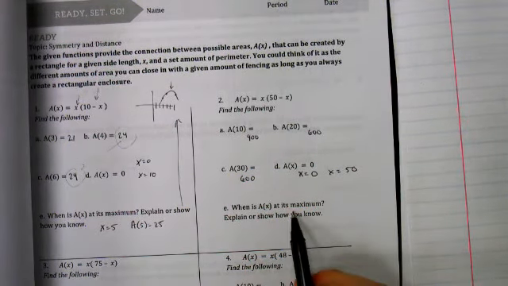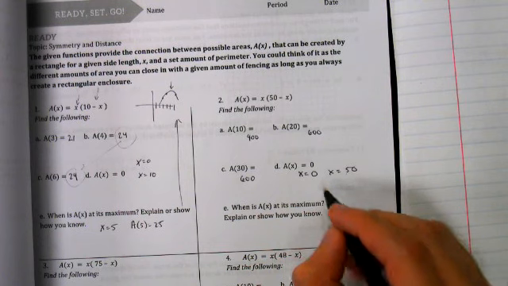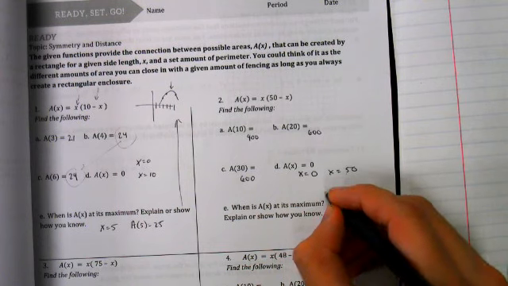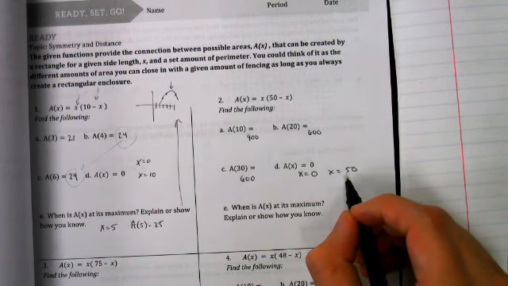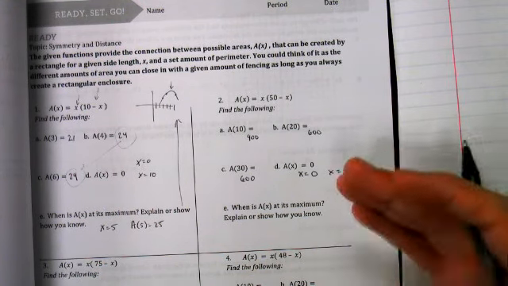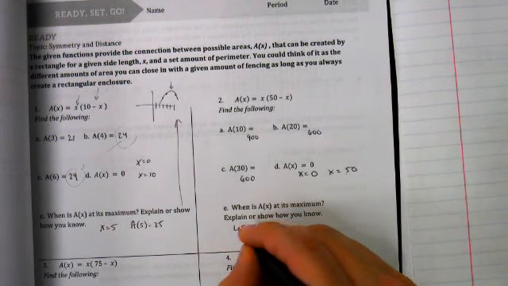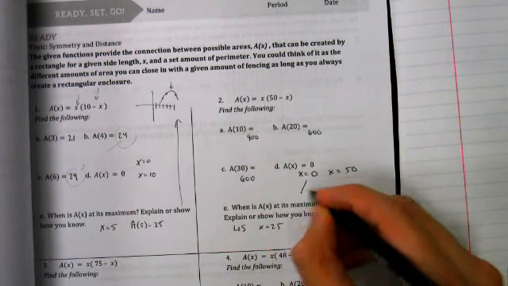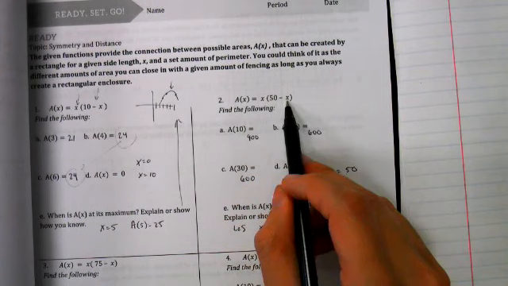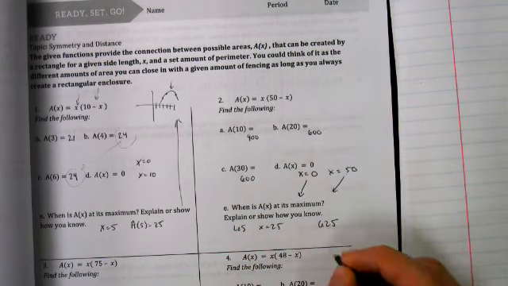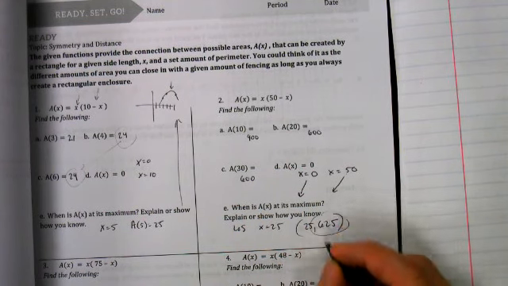When is it at its maximum? Here's another thing I noticed. If these are the x-intercepts, that means the line of symmetry is exactly in the middle when it's 25, right? Between 0 and 50, the middle is 25. So that means automatically the line of symmetry is going to be the x value of the maximum. So the line of symmetry is when x equals 25 based on this information. So if I plug 25 here, 25 times 25, that's going to be 625. And that's the maximum, right? At 25 and 625 at this point right here.